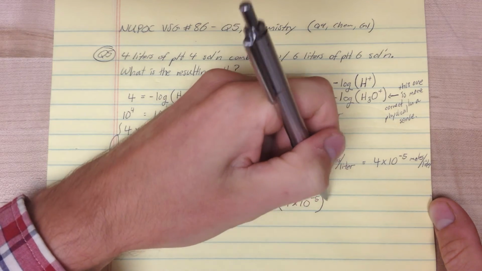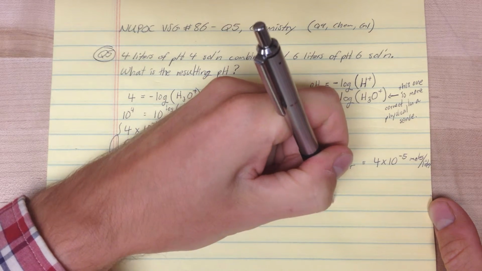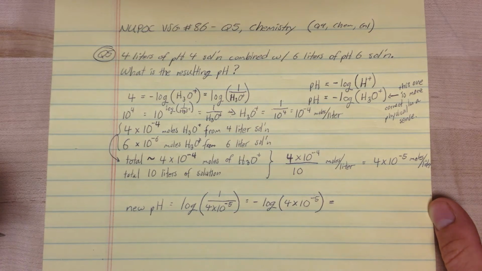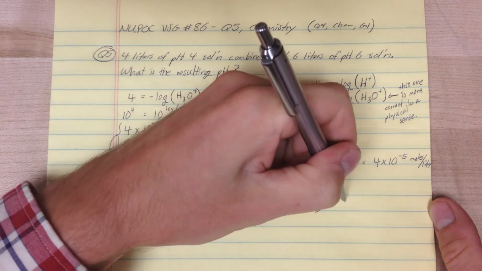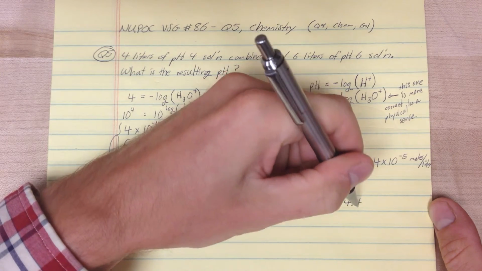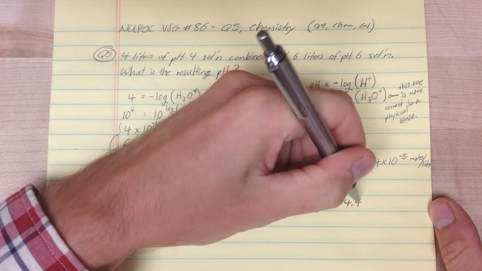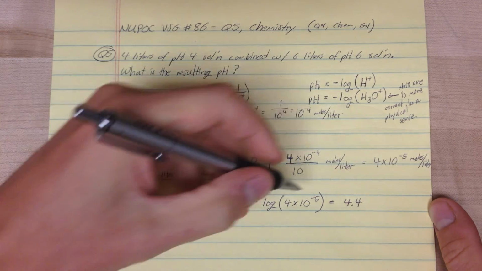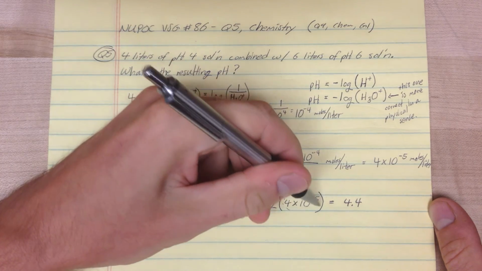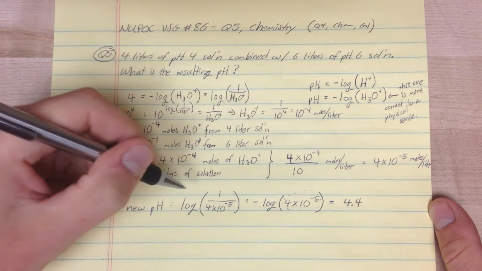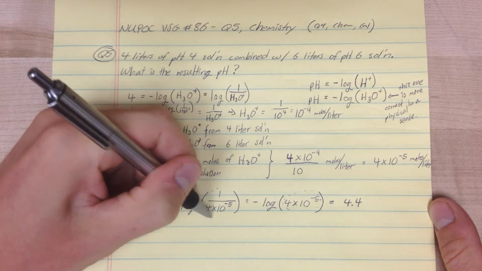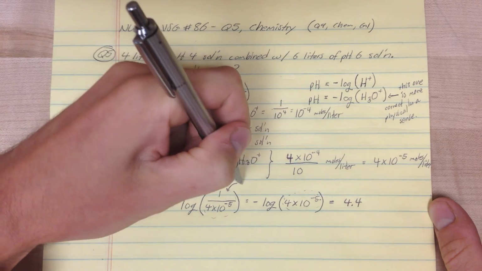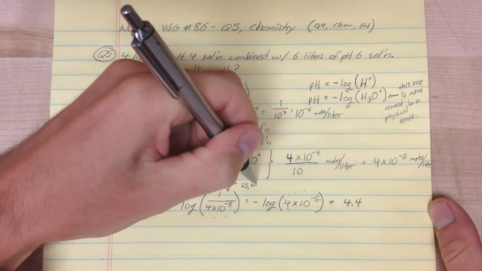And when we do that out, we get 4.4. And this, by the way, 1 over 4 times 10 to the minus 5th, is something like 25,000.